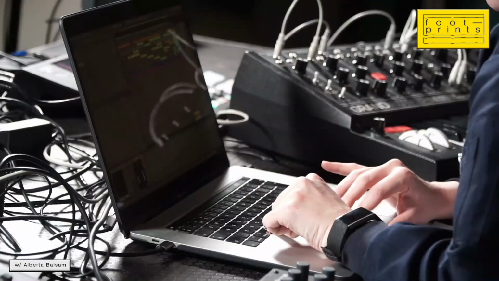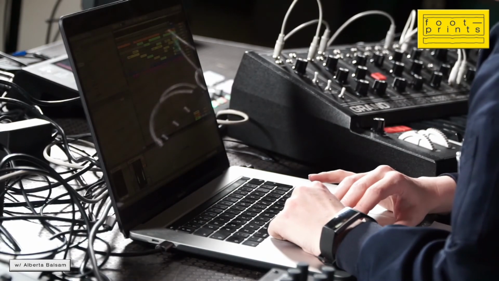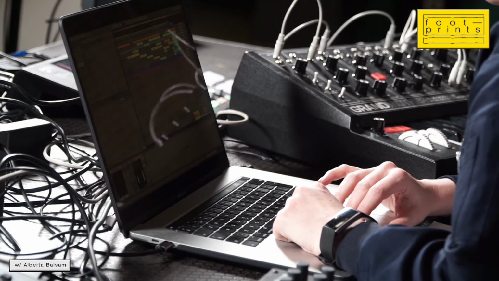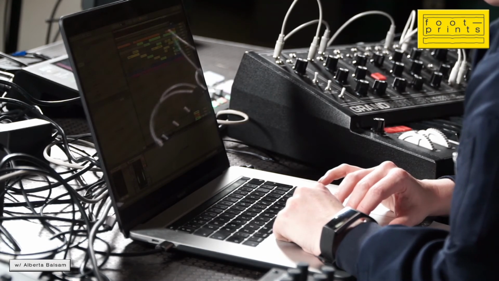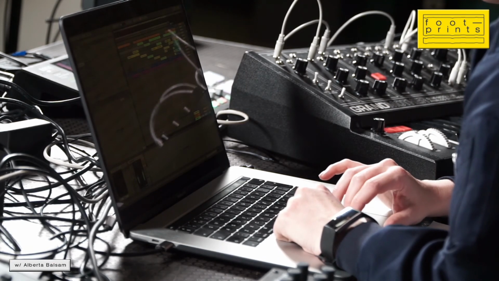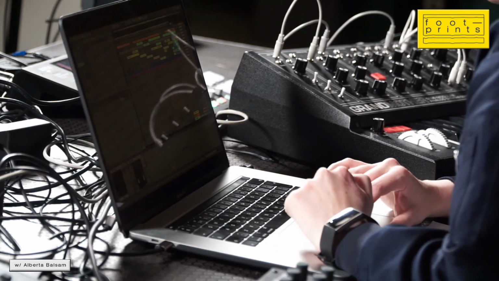So then in the next section of the song, I really like to switch things up so that it suddenly changes a bit, but it still has the same melody in it.